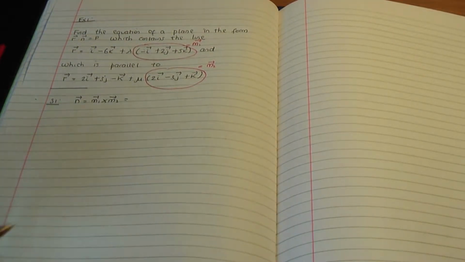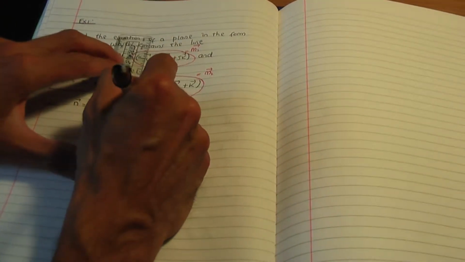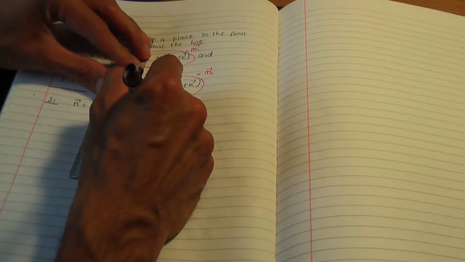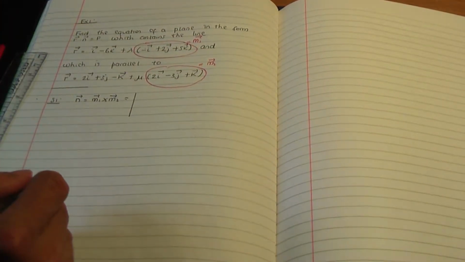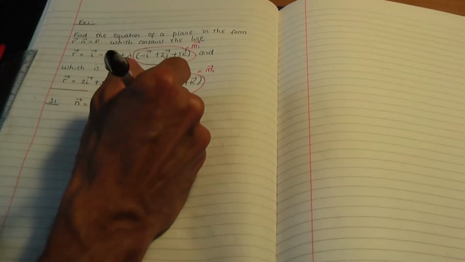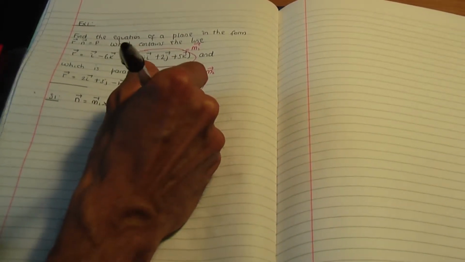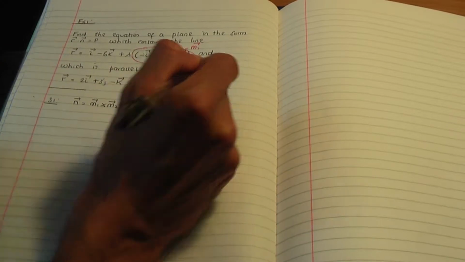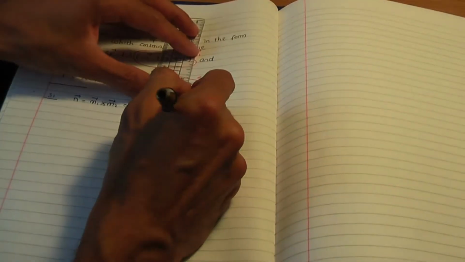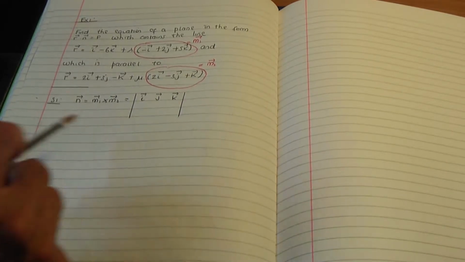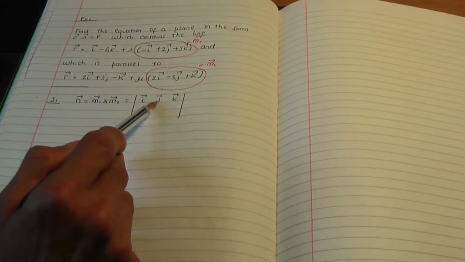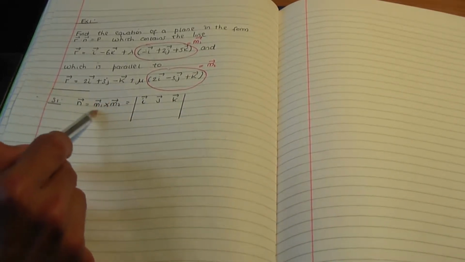So when working out a cross product, remember that is the determinant calculation. So it's going to be the determinant of a 3x3 matrix. The first row we write down the unit vectors i, j and k as always. Okay. In the second row of that determinant, these are the coefficients of i, j, k in m1.